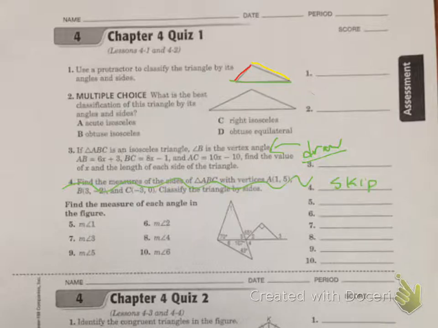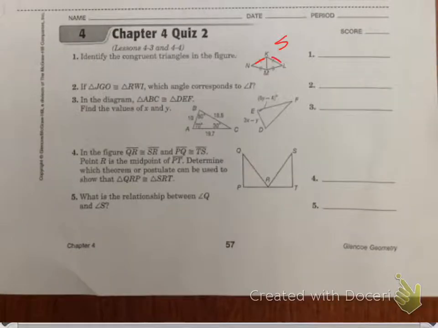Then there's 5, 6, 7, 8, 9, 10, which is marking which angles are which. Just go in and find all the angles in the picture first, and then go back and answer the questions. I just go find every angle. Kind of use all what you know about straight lines being 180 and so on. So you'll be good.